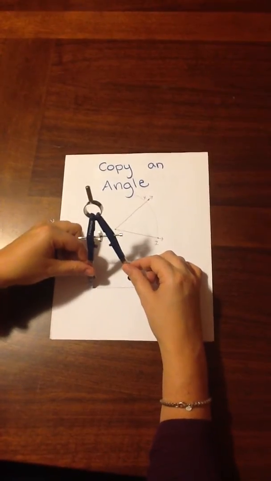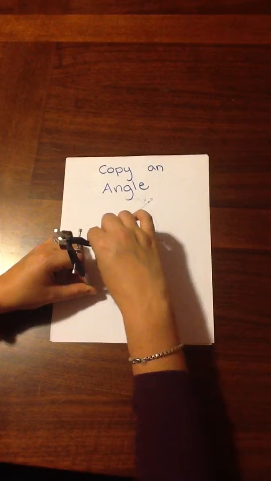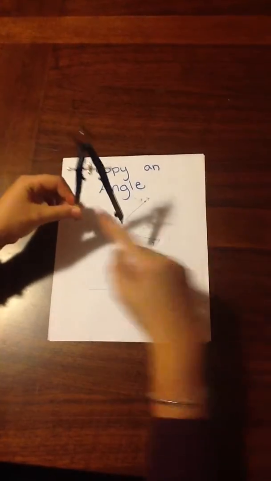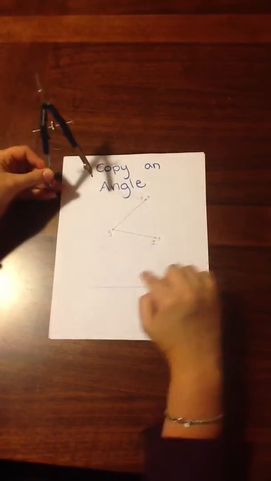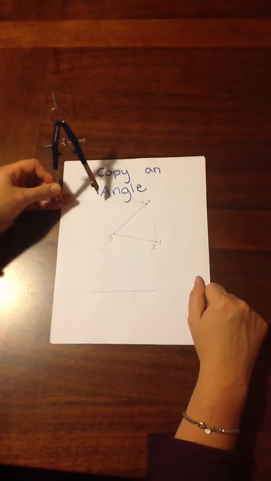You're going to put the point at the end and you're going to sweep just like you did here. So notice I didn't change this. I didn't adjust it at all. The sweeps will be the same.